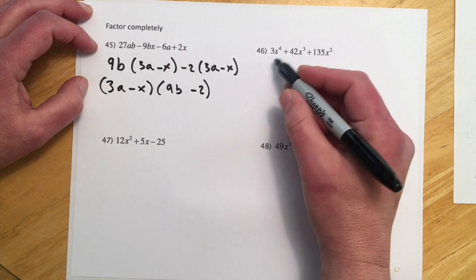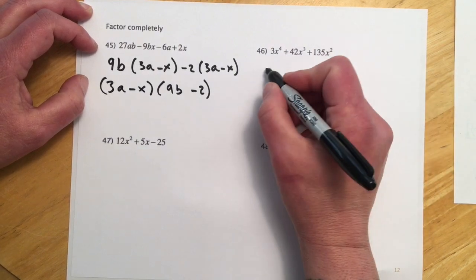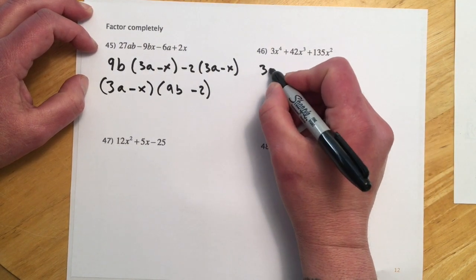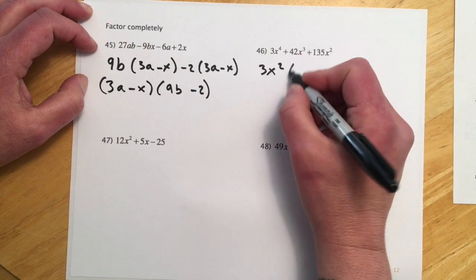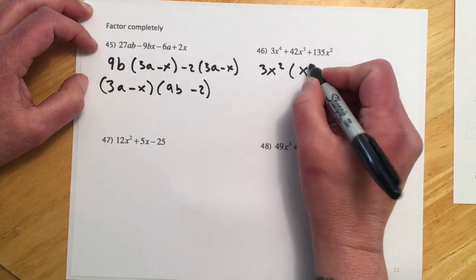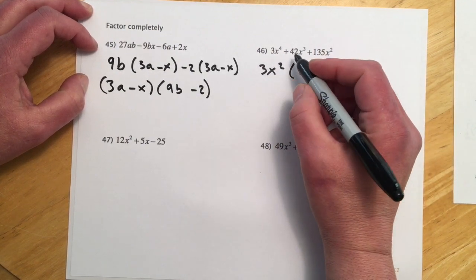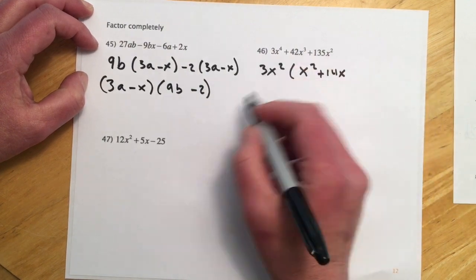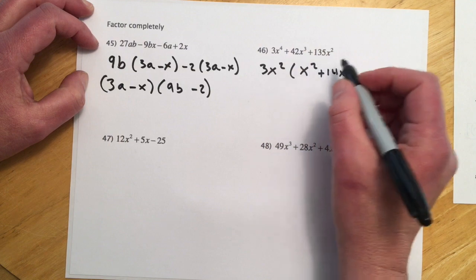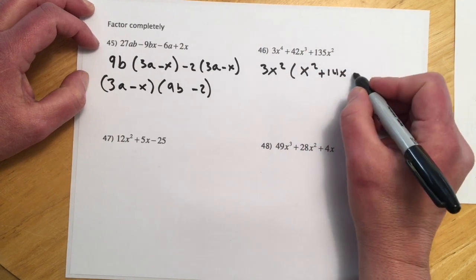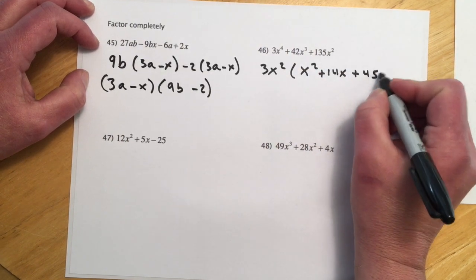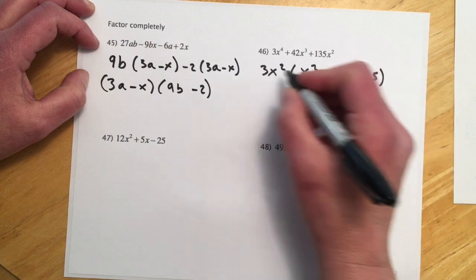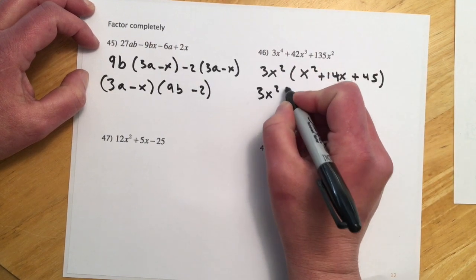Next one has a GCF, so we want to get that out of the way. So it looks like we can do a 3 and x squared. So that's going to leave us x squared. 3 goes into 42 14 times, 14x left behind. And then 3 goes into 45 15 times. So then the GCF just comes down front.